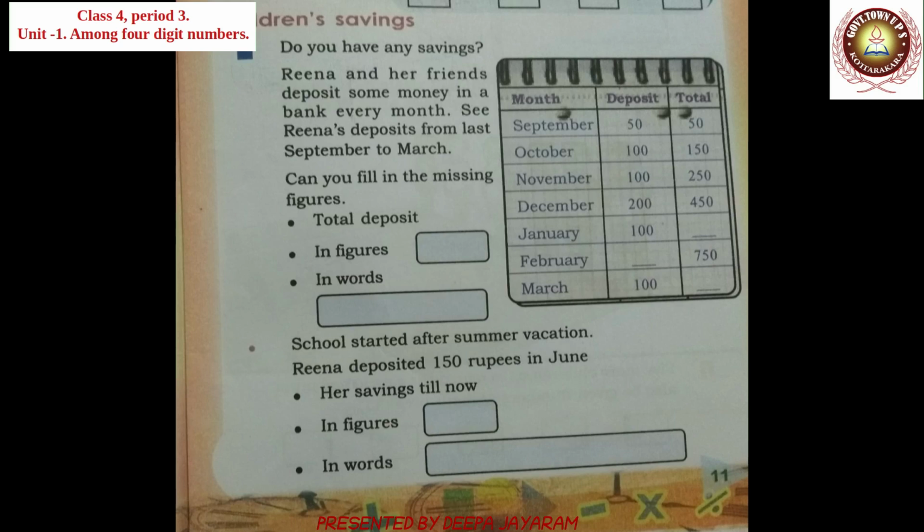Then after March, April and May are summer vacations. In those months, she deposited no amount. Then after summer vacation, Reena deposited 150 rupees in June. So her savings till June. What is the total amount of deposit till June?